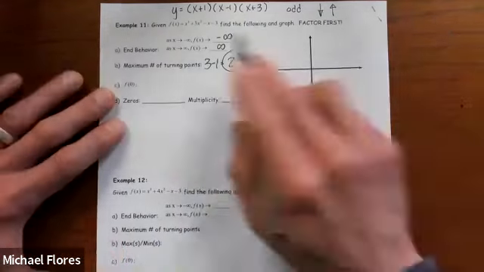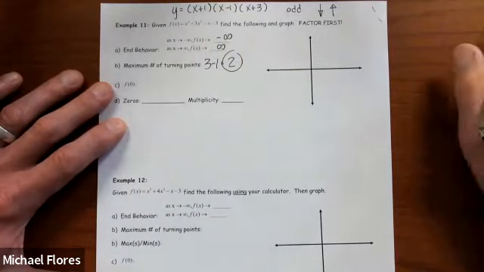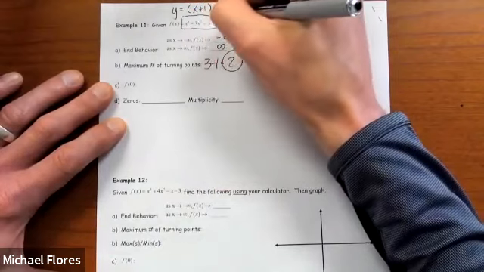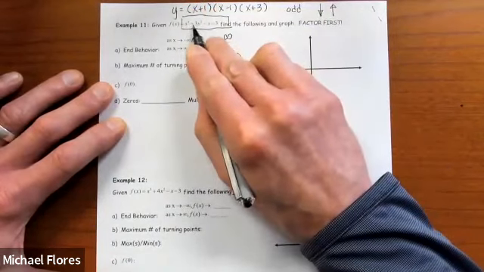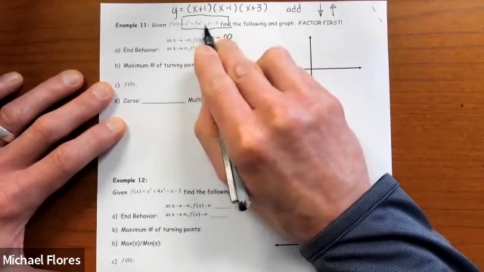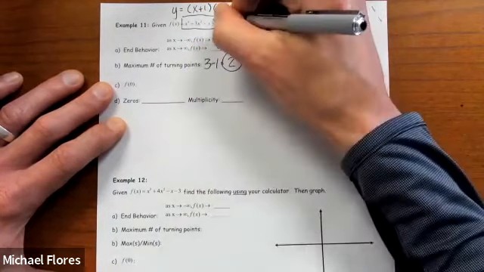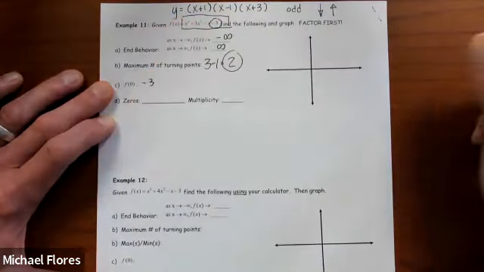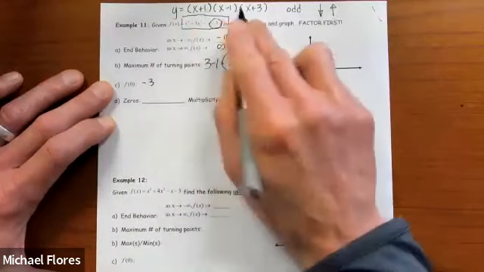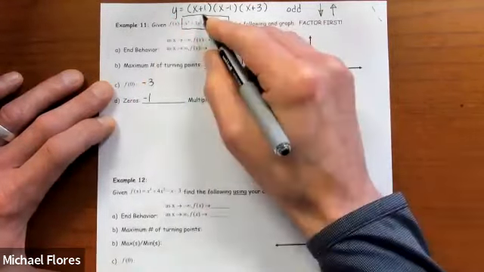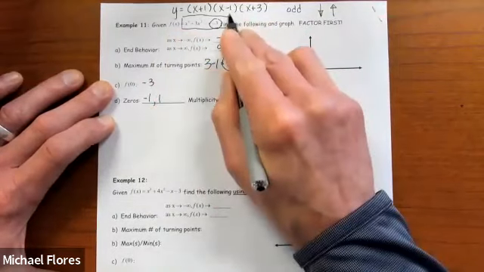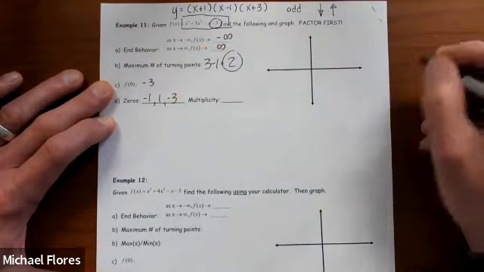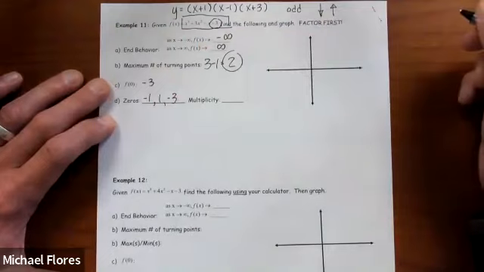F of 0. Everywhere we see an x, you plug in a 0, or you could just do it here. I prefer this one. Because if I plugged in a 0 here, 0 cubed is 0, plus 3 times 0 squared is 0, minus x, or sorry, minus 0 is 0. The only thing we're left with is negative 3. So f of 0 is negative 3. What are the zeros? Look at your factors. Keep the numbers, reverse the signs. So negative 1, positive 1, negative 3. We have a multiplicity of, what is it, 1 here?